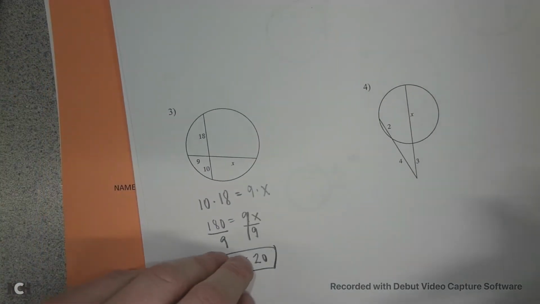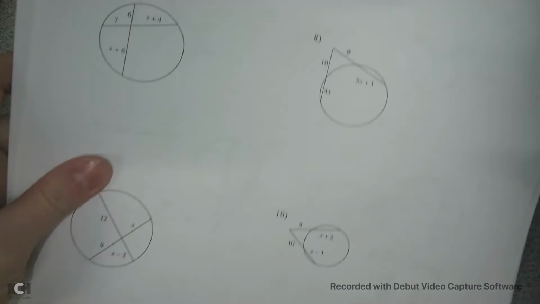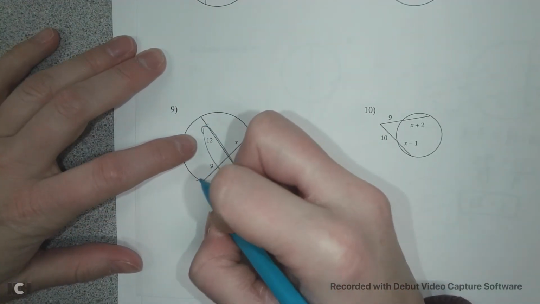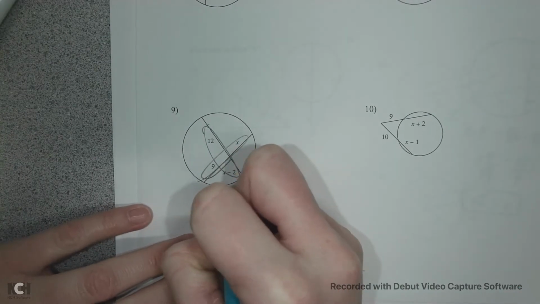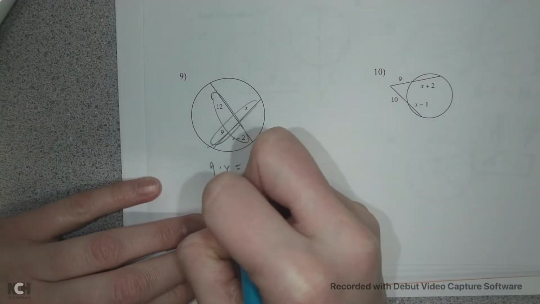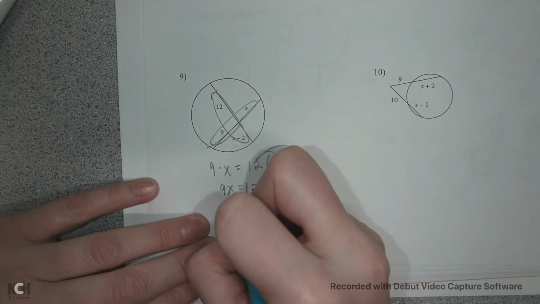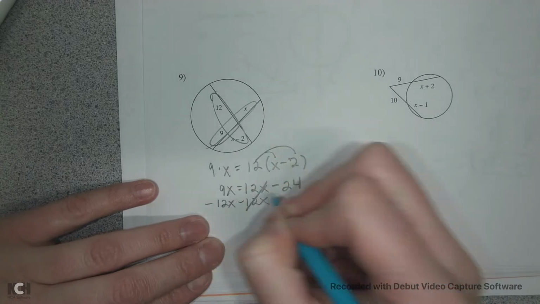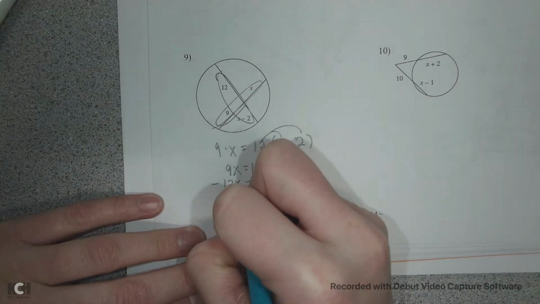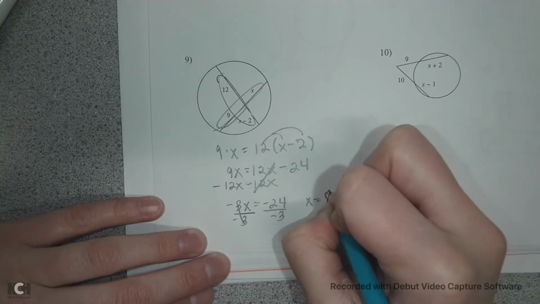Okay, now let's do more. Okay, let's do number 9. Again, we're looking at the same line, so these two are multiplied and equal to these two. So we have 9 times x equals 12 times x minus 2. 9 times x is 9x. Distribute 12x minus 24. Minus 12x on each side. Get the variable by itself. This is negative 3x equals negative 24. Divide each side by negative 3, and x is equal to 8.